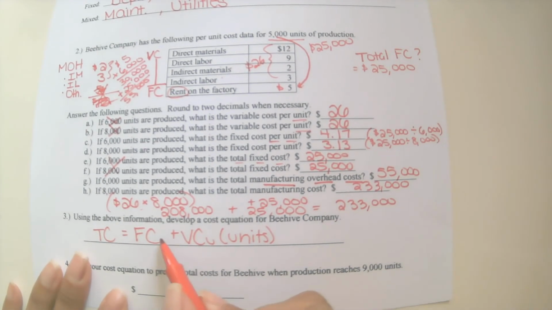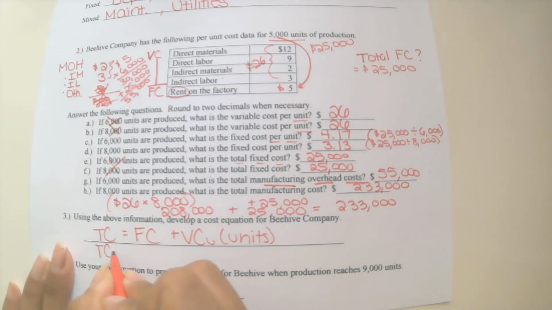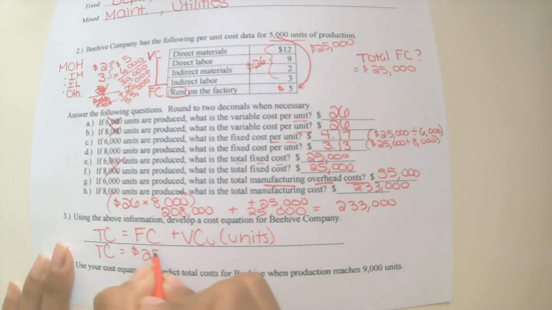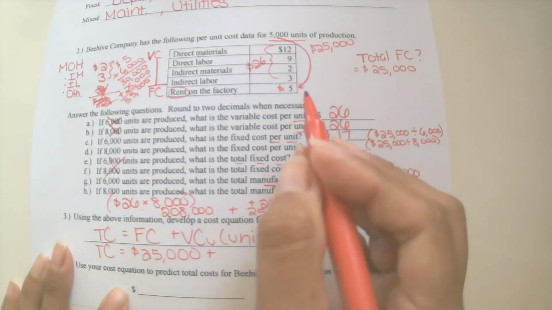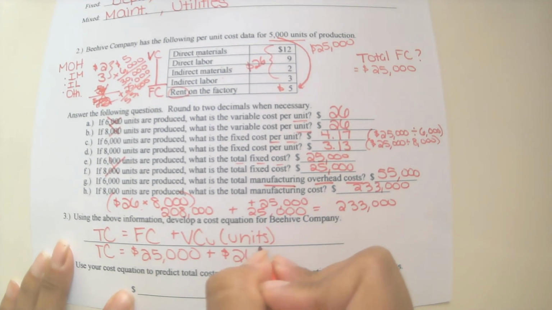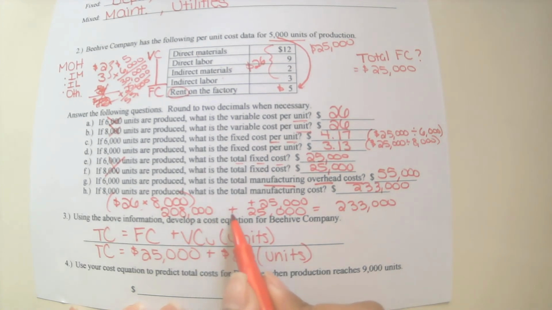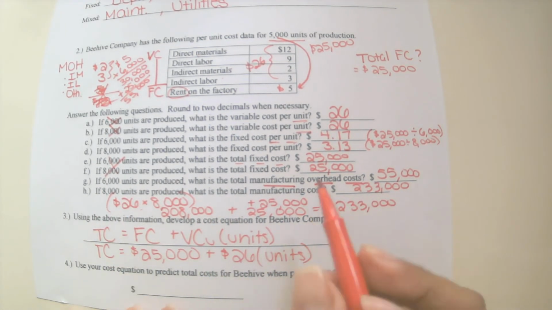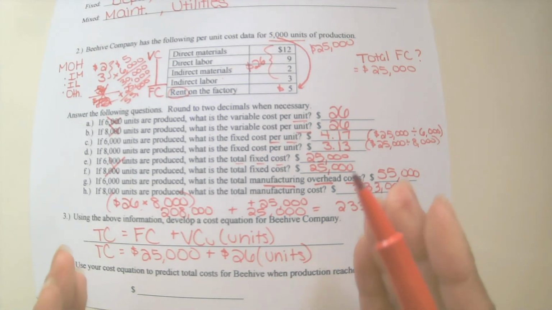Now let's fill in what we can based on this information. Do we know their fixed cost? Yep, total fixed cost 25,000. So here's their equation: total cost equals 25,000. What's their variable cost per unit? 26, variable cost per unit, and then again, it's going to depend on the number of units. And think about it, that's what we did to answer number H. We did their fixed cost plus their variable cost times the number of units. So we provided managers with a cost equation that they can use for planning.